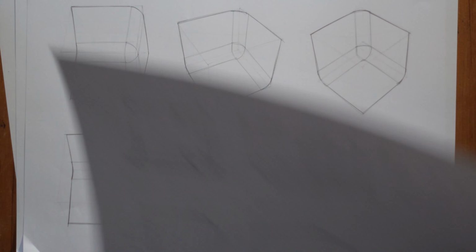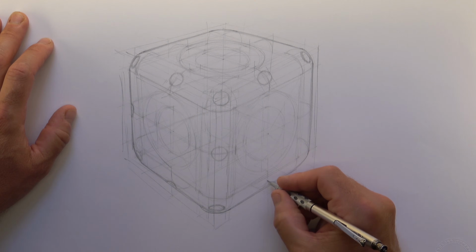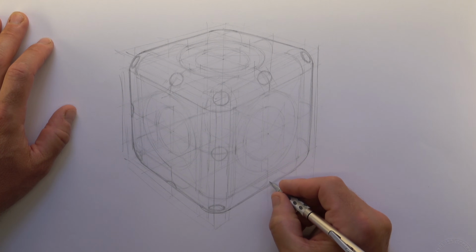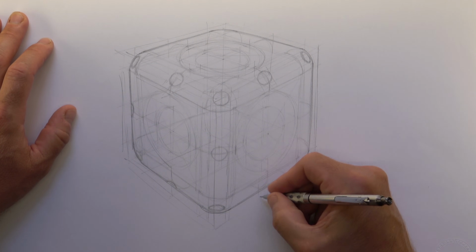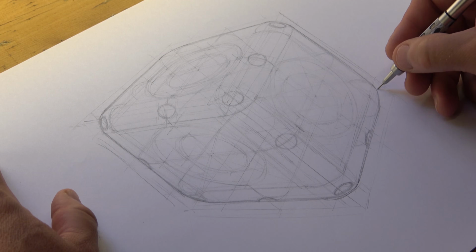Whether we're designing a new component or product from scratch, or we're representing an existing one, such as this, the blocks, we need to be comfortable using a variety of sketching methods to describe a wide range of shapes and features.